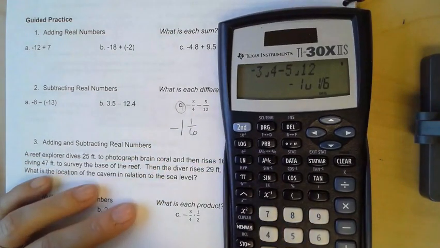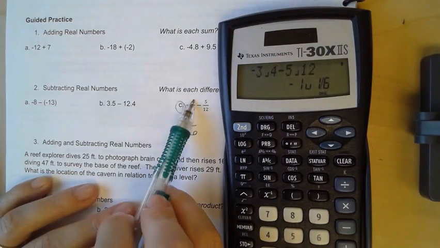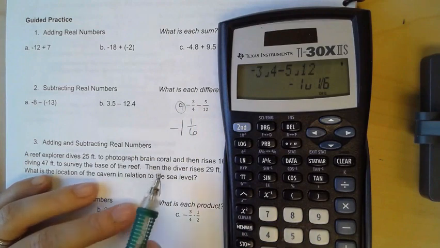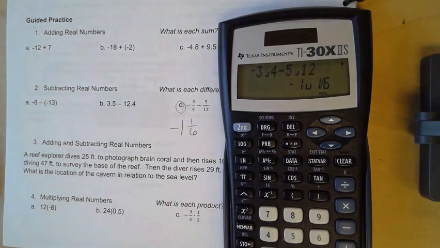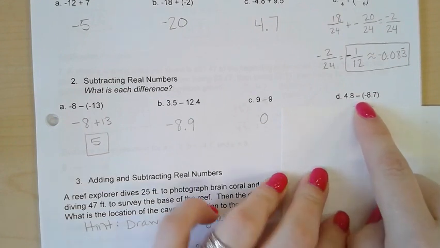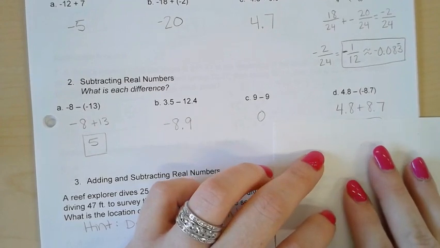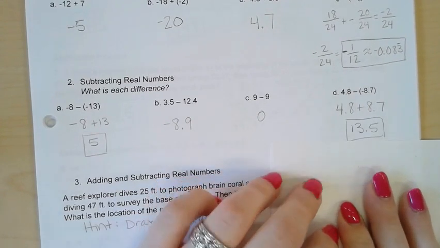You can also do this by hand by changing this denominator to 12 by multiplying the top and the bottom by 12, but you don't need to as long as you can use your calculator. And then 4.8 minus negative 8.7, again, keep, change, change, and that'll be 13.5.